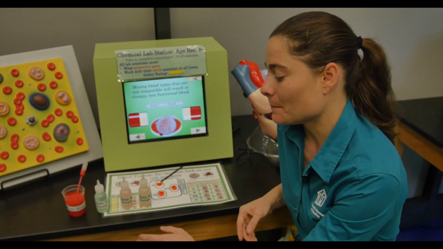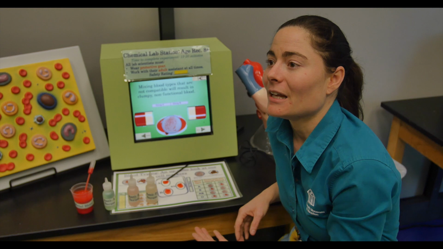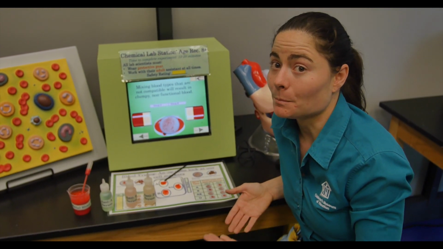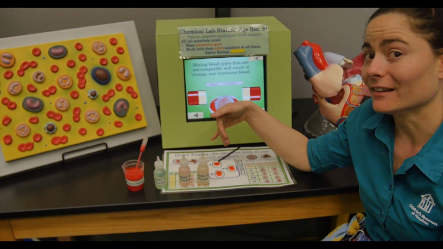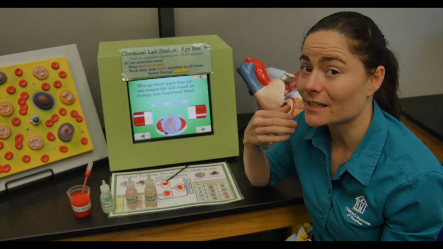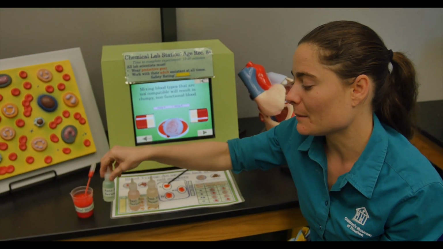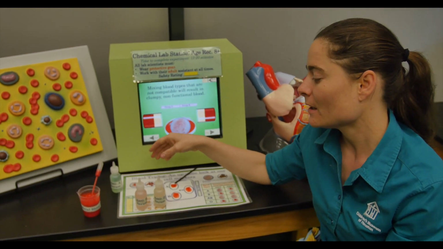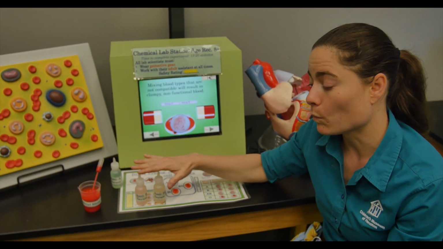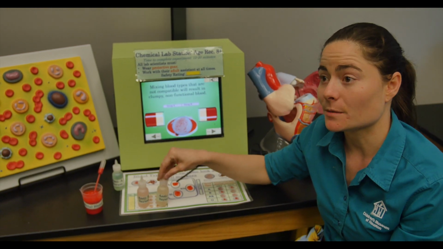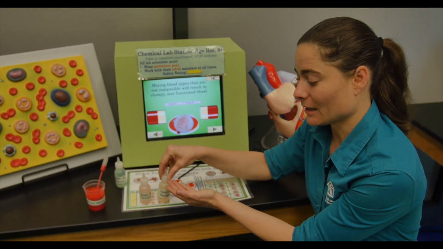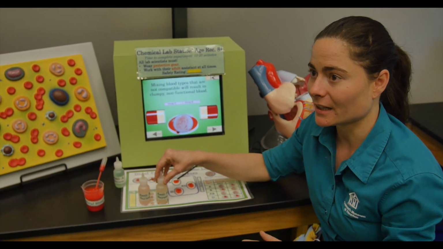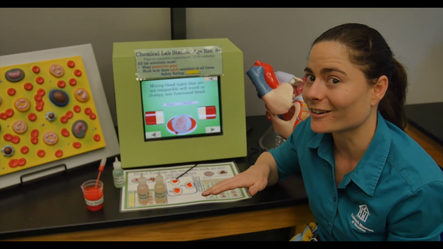And you can actually make your own bottles at home. And so whatever type you want it to be, that's the bottle you add lemon juice to. So if you wanted it to be type A blood, you would add lemon juice to your little anti-A bottle or cup if you wanted to use a cup at home. And then you'd add water to your B. And if you wanted it to be A positive, you could add lemon juice to this one. But if you wanted it to be negative, you'd leave it with just water.